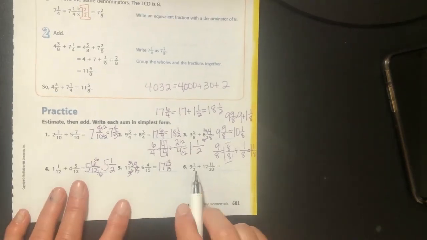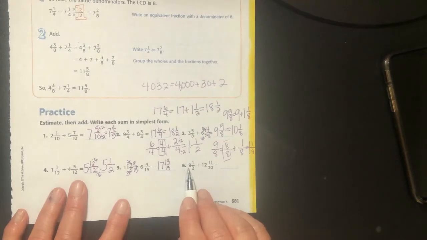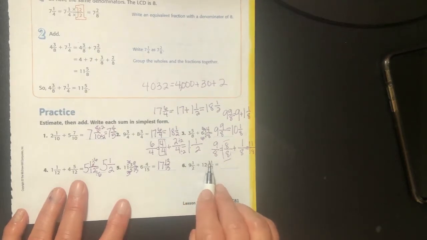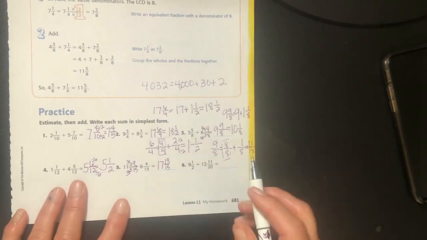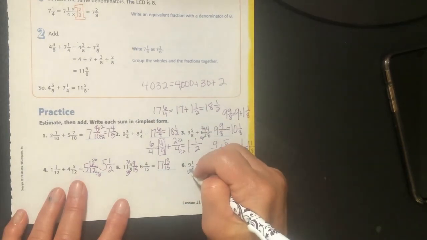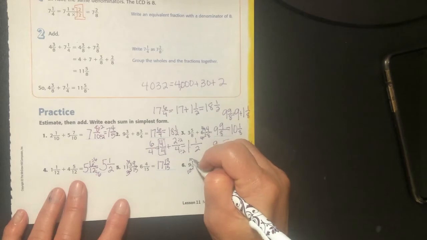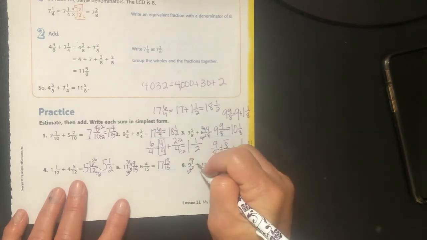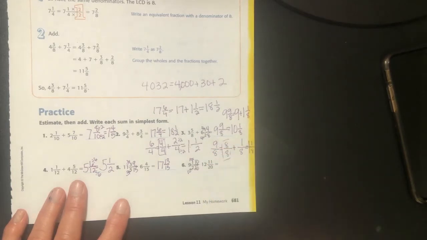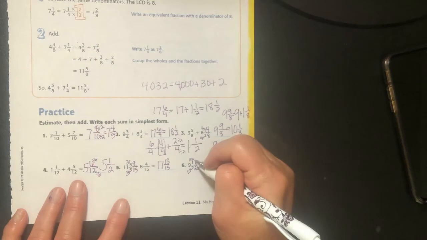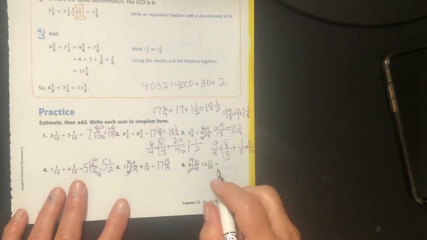Alright, last one over here on this page. 9 and 1/2 plus 12 and 11 twentieths. I can't add a 2 and a 20 in my fraction, right? But I can turn a 2 into a 20 pretty easy. I just multiply it times 10. So whatever I do to the bottom, I have to do to the top. My new fraction is now, instead of 1/2, it's going to be 10 over 20. I could have just added a 0 on the end there to make it look a little neater.